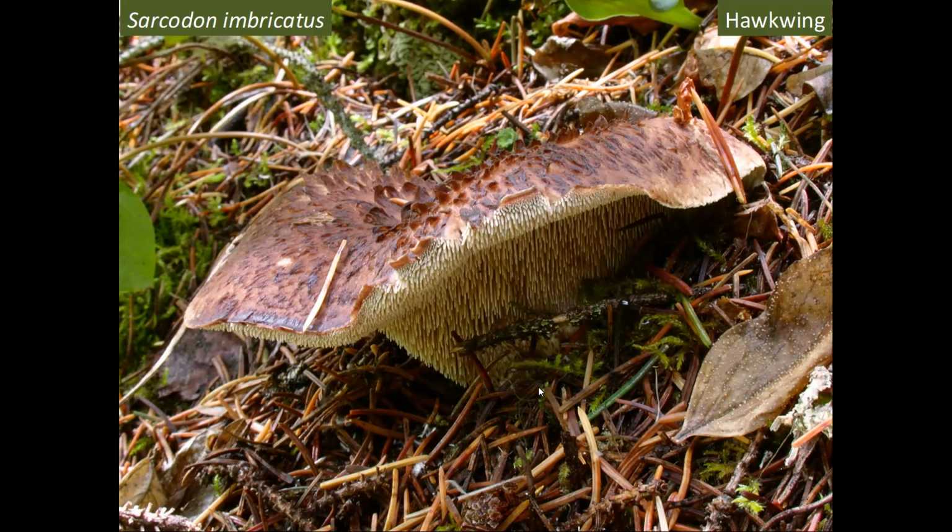Anyways, pretty sure from the characteristics, particularly the depressed cap in the center, that this is in fact imbricatus. I'm not going to show you squamosus because I have yet to find any reliable report of squamosus in North America. It may occur here, but we don't know.